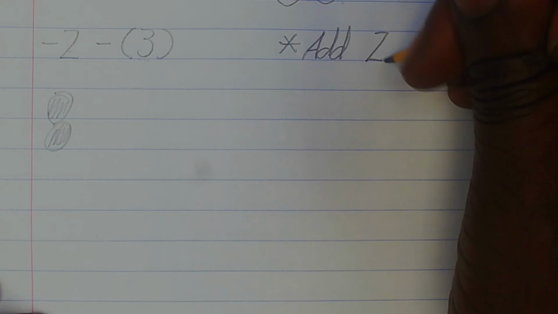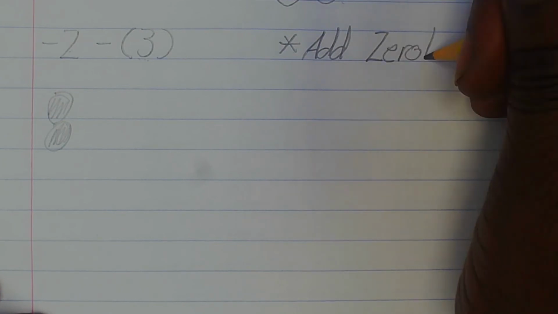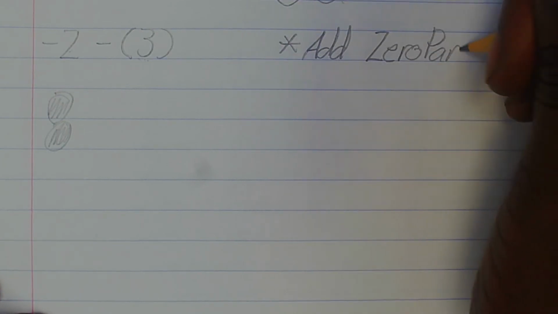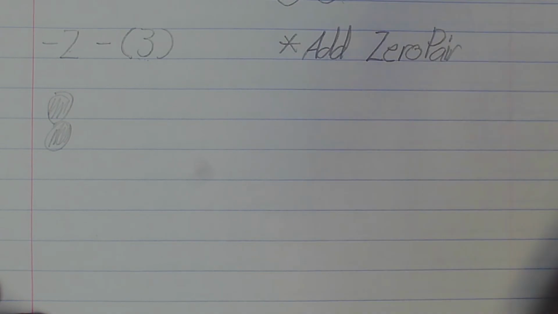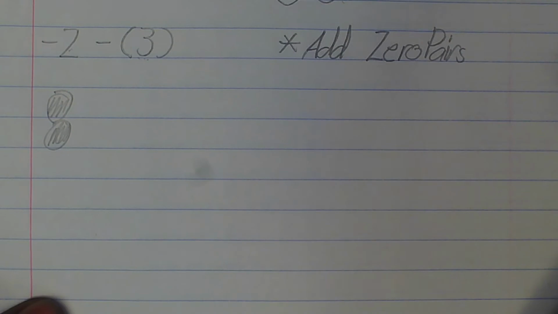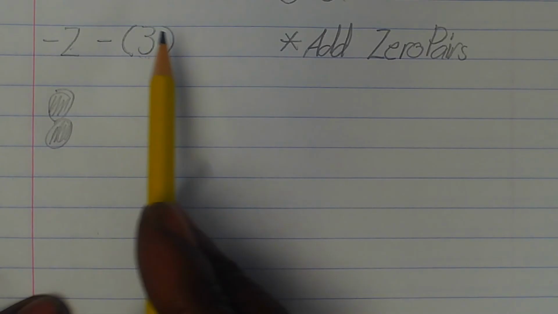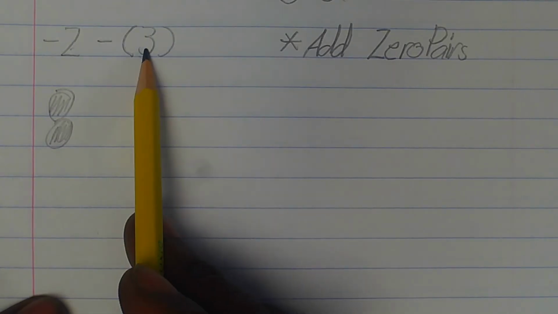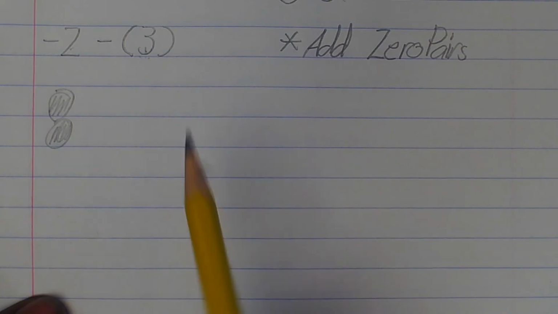So that means we need to add zero pairs. So we need 3 positives to take away. So that means we need 3 zero pairs.